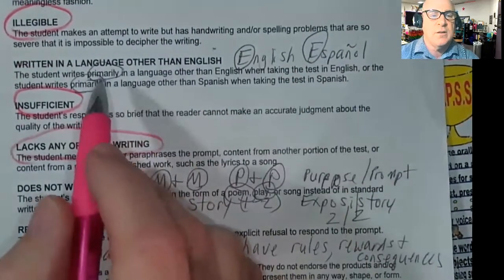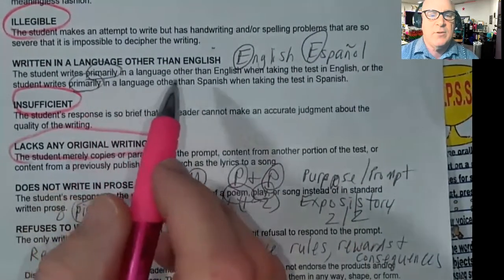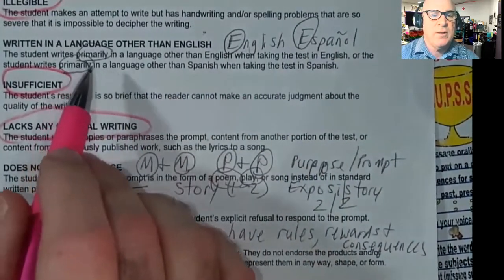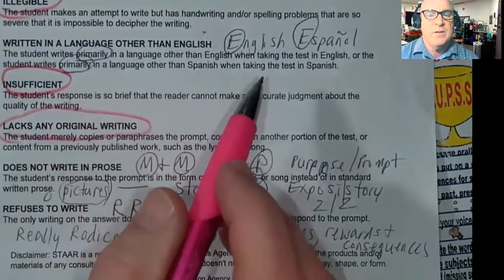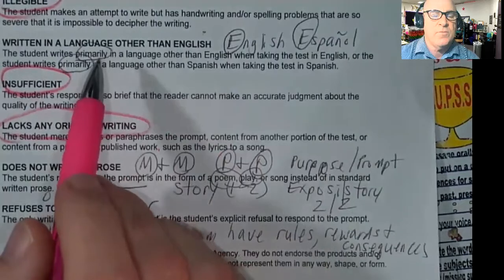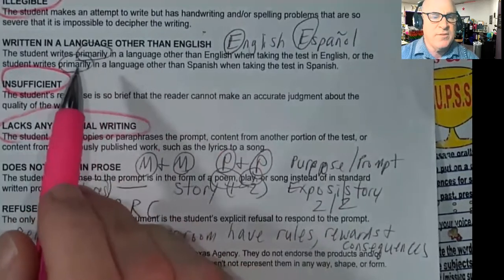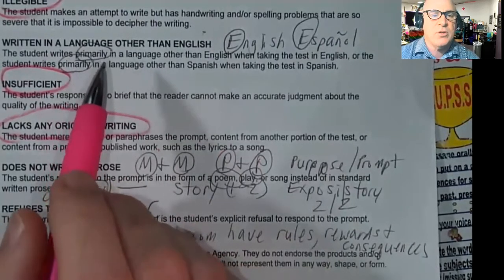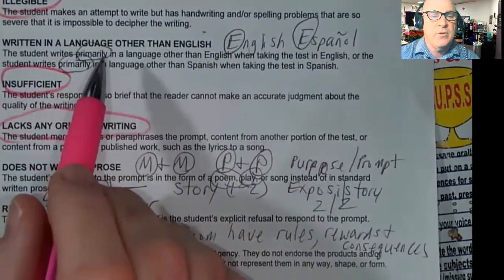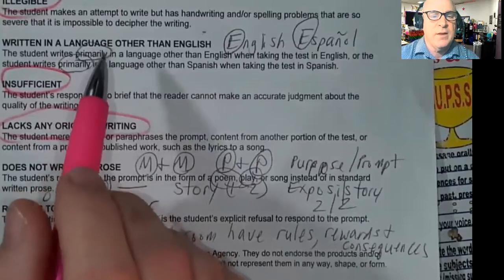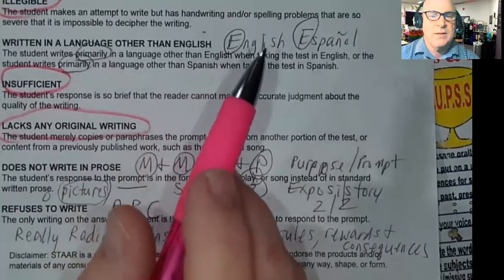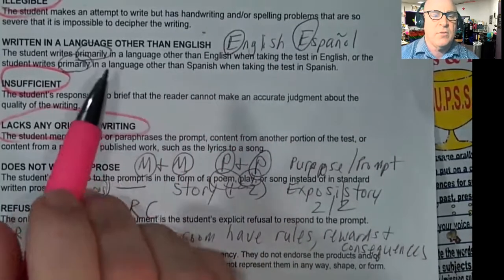But here's the key word. The student writes primarily in a language other than English when taking the English test, or the student writes primarily in a language other than Spanish when taking the Spanish test. So those are basically your 2 options, English or Spanish. And so if you have a couple of words, a couple of sentences, a small portion of your paper is coming out in the wrong language, and in the grader's mind, primarily in another language, then they have to give you a 0. And most likely 2 different people will give you a 0 for writing in the wrong language.